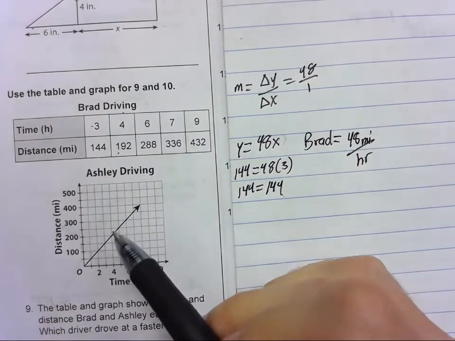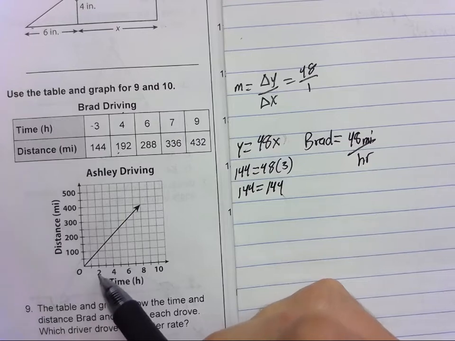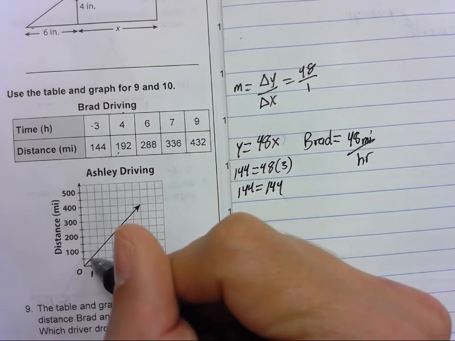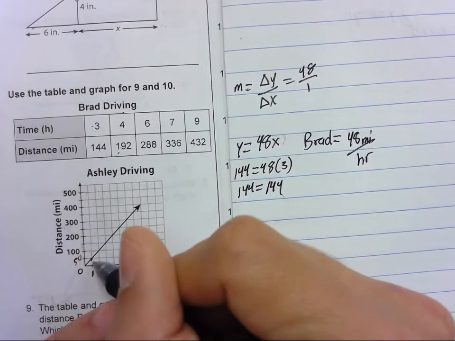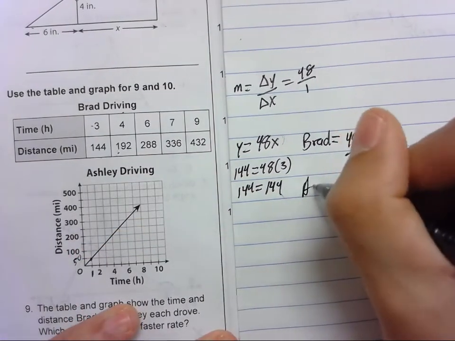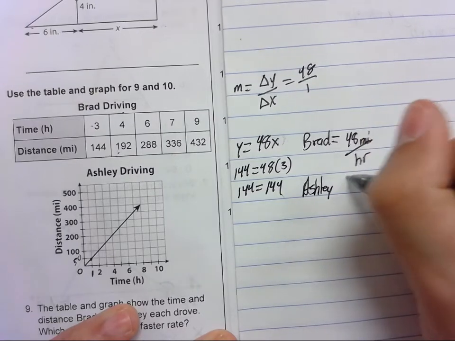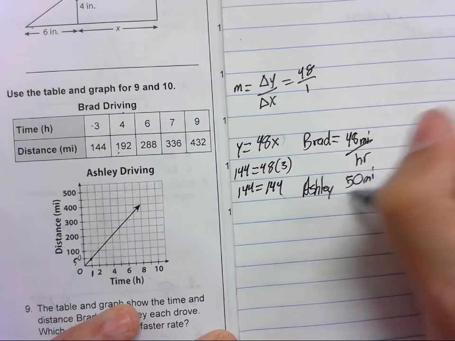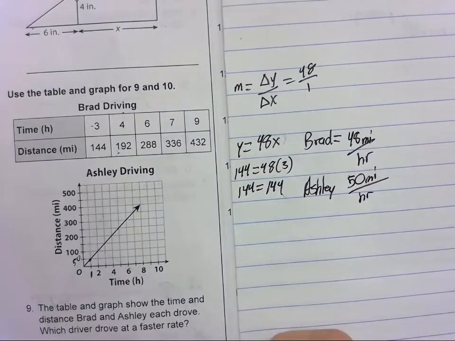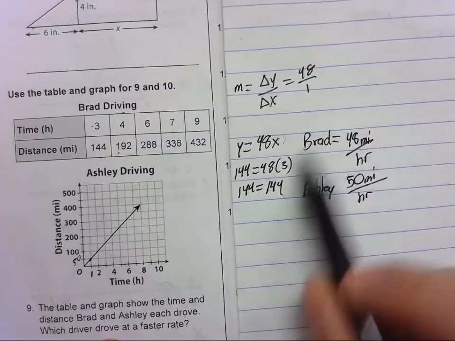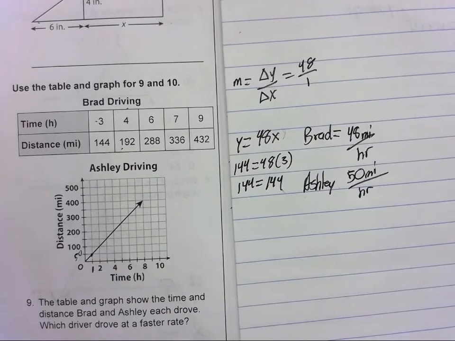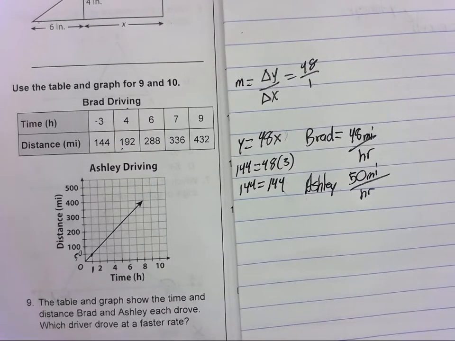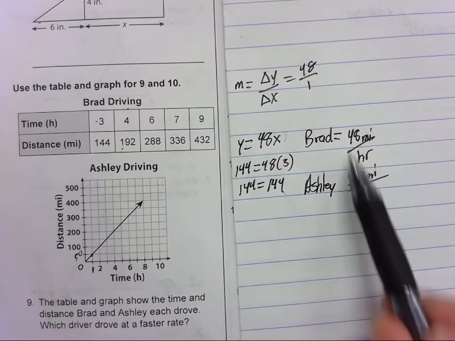Now let's look at Ashley. Down here on our graph we have 1 hour right here, and it goes through this point. And so that's 50. So in 1 hour it's 50 miles, so Ashley drives at 50 miles per hour. So which driver drove at a faster rate? That would be Ashley. And this also answers number 10. How many miles per hour faster did the faster driver drive? So Ashley drove faster by 2 miles per hour.